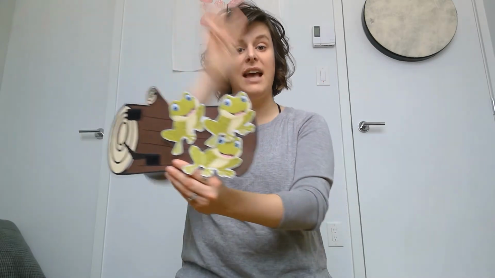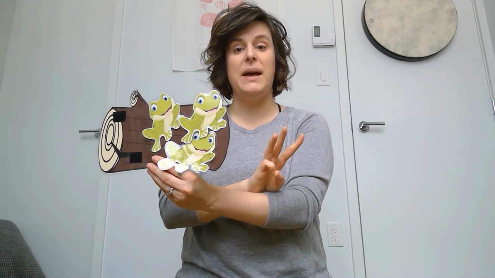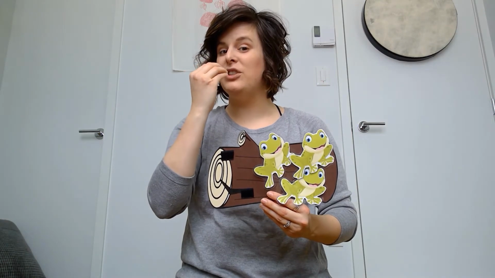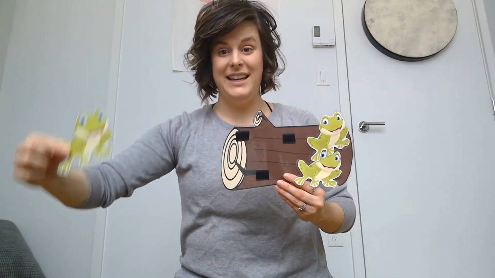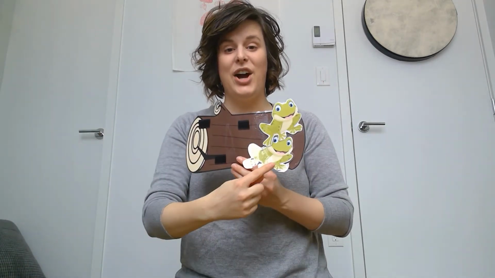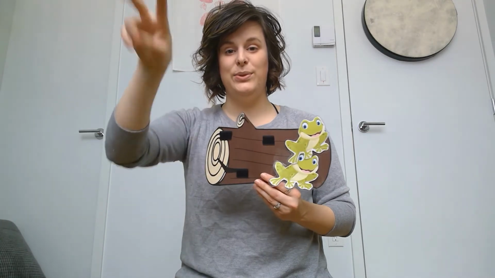3 green and speckled frogs sat on a speckled log, eating some most delicious bugs. Yum, yum. One jumped into the pool. Whee! Splash! Where it was nice and cool. Now there are 1, 2 green speckled frogs.